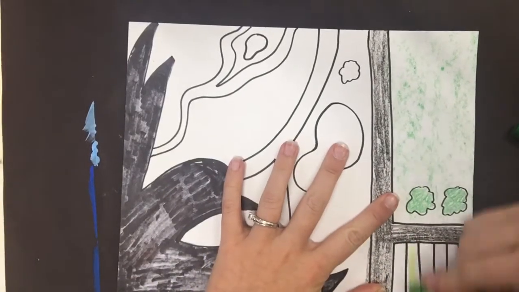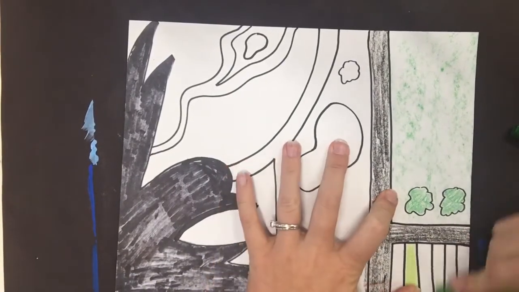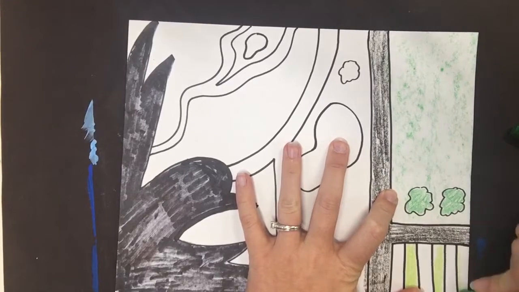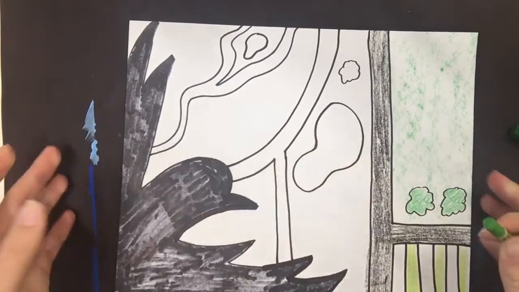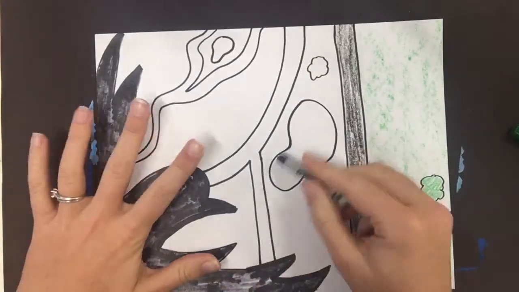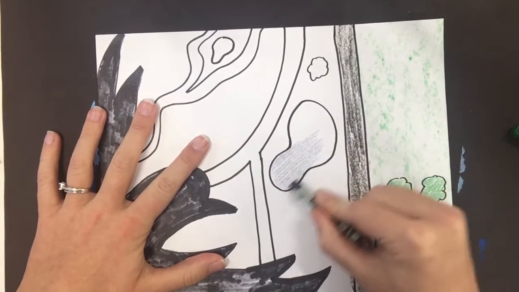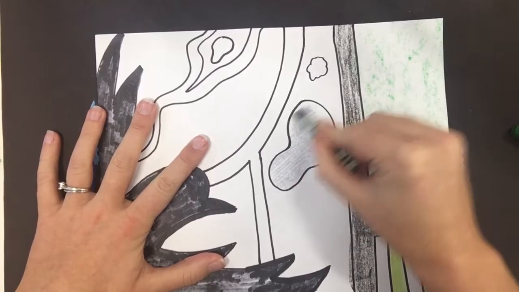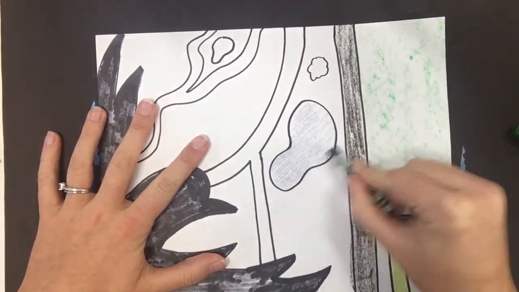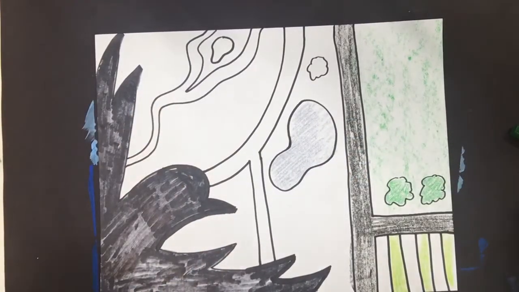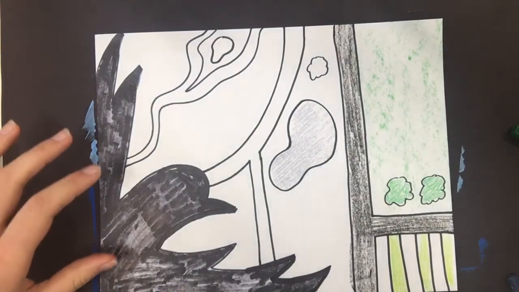You can use different lights and darks of green. You could use lights and darks of blues. I'm going pretty quickly, but you can take your time. Please take your time on this. Fill in all those details. What is water? Where's the dirt? Where are these open fields at? What are you going to be using for those?